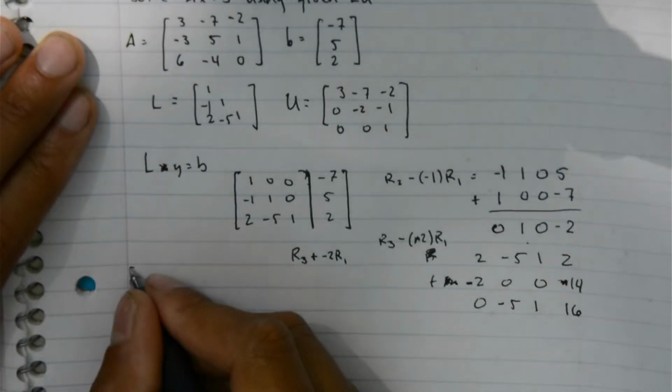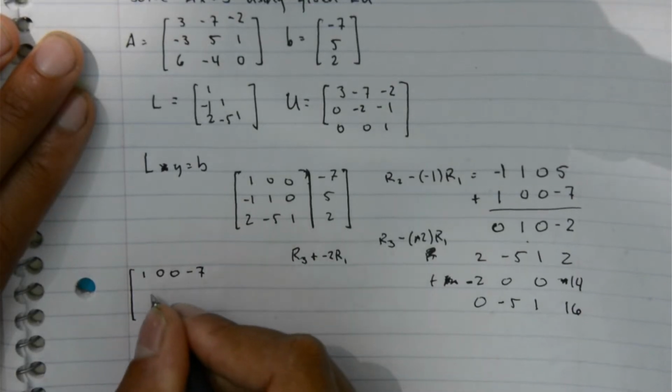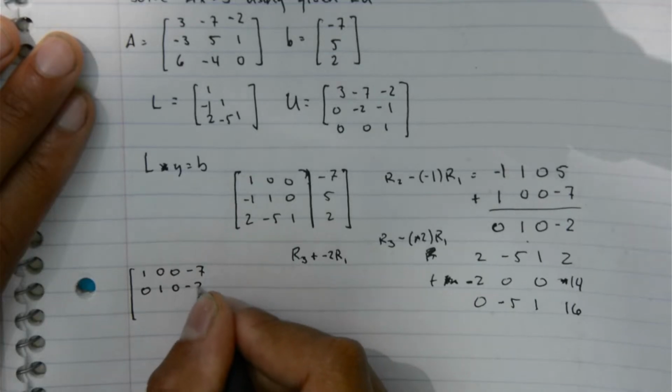Okay, so what we should get right now is 1, 0, 0, minus 7. 0, 1, 0, minus 2.